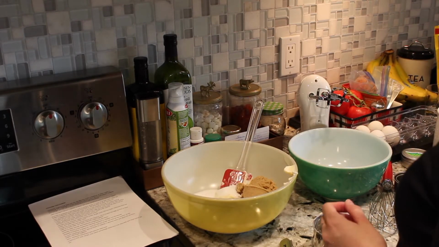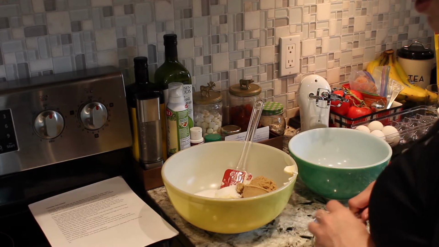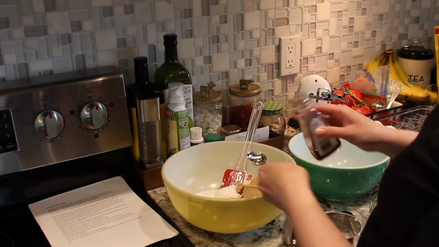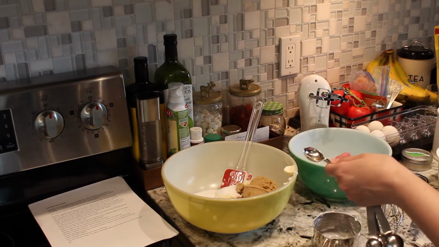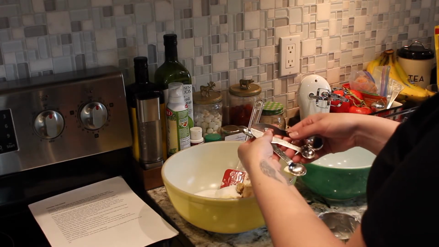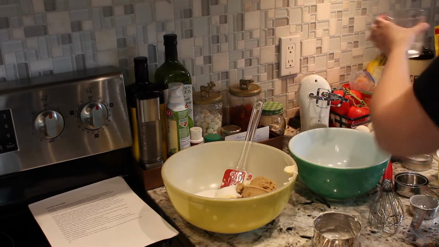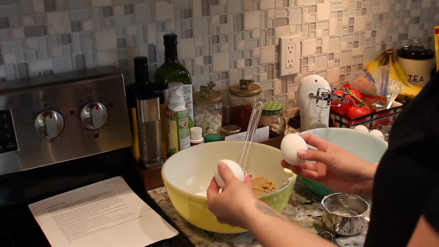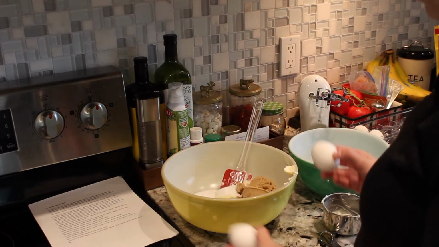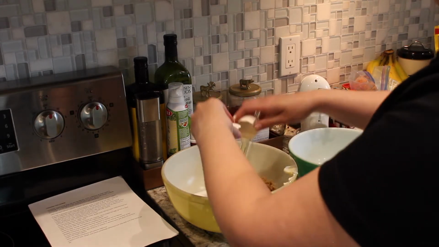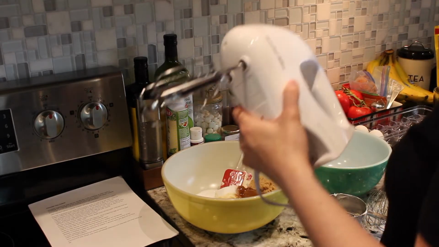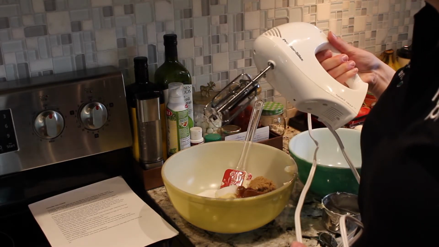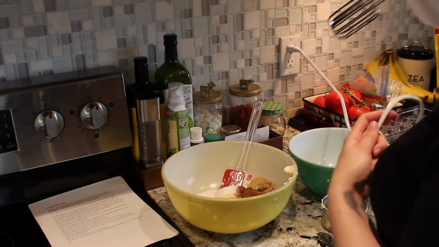You're also going to add a teaspoon of vanilla and a 1/2 teaspoon of water. You're also going to need to add 2 eggs to this mixture. All right, and now I'm going to use my electric mixer to cream this all together.